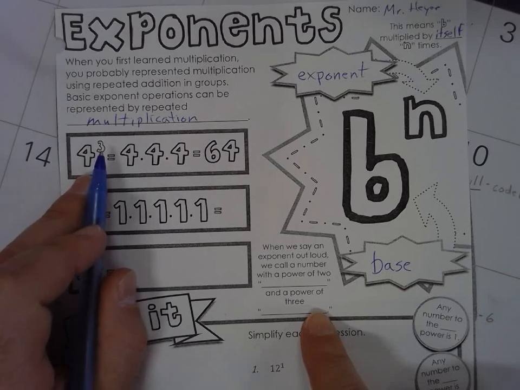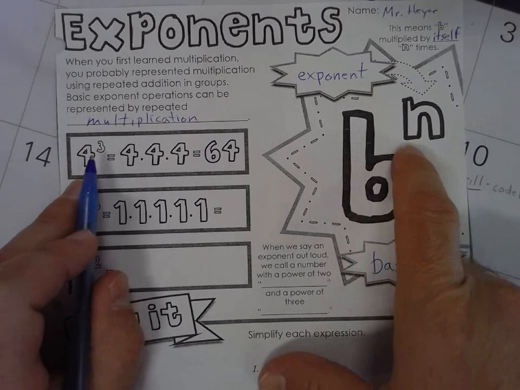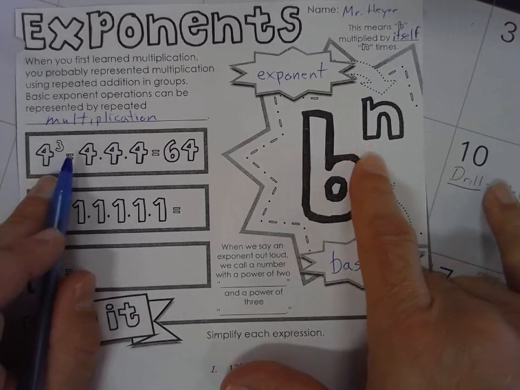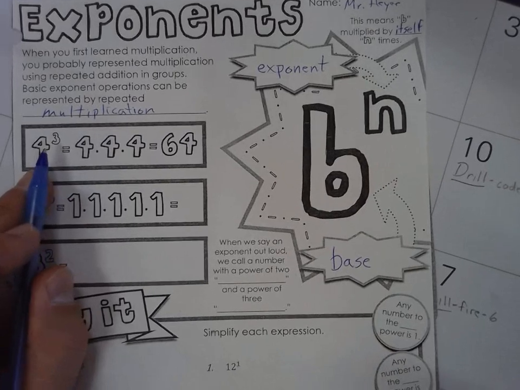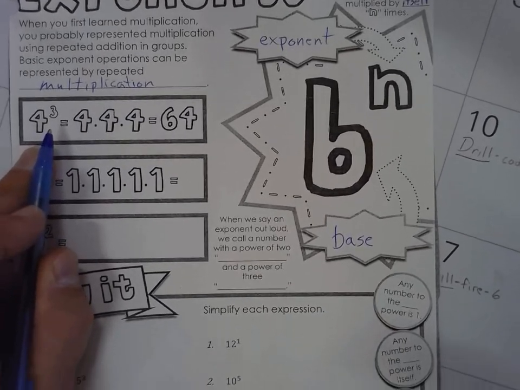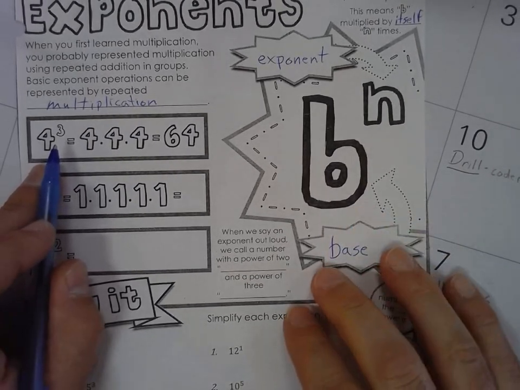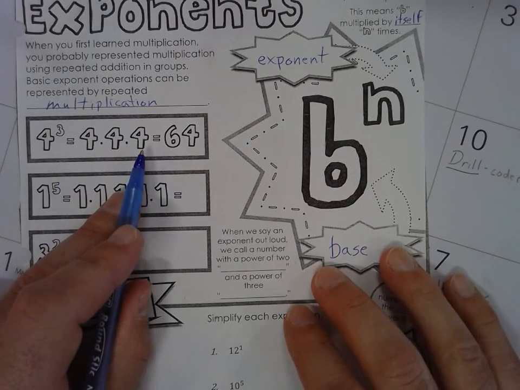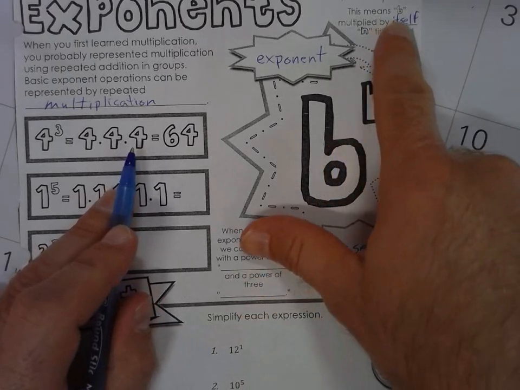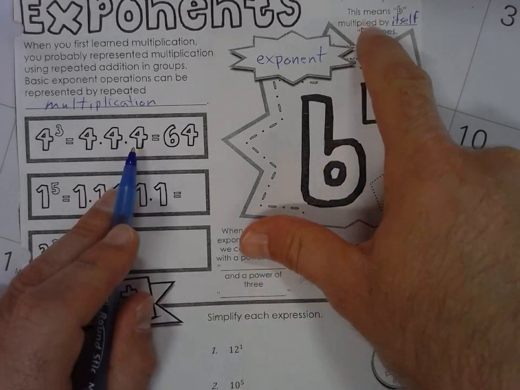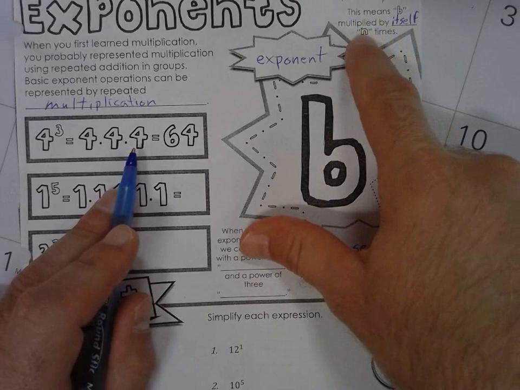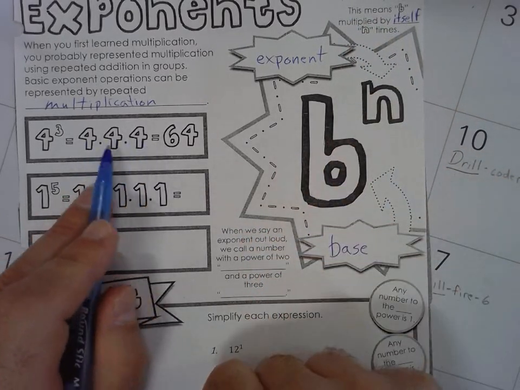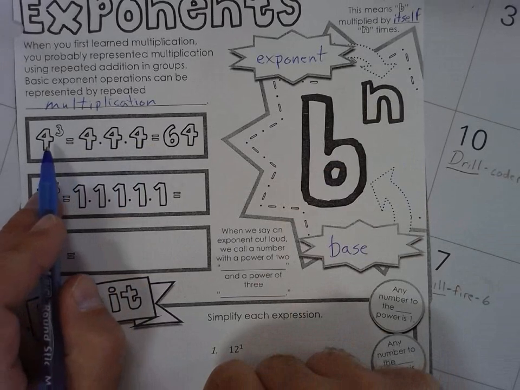This means the base, which is 4, is going to be multiplied by itself: 4 times 4 times 4. So whatever the exponent is, that tells you how many times you're going to multiply the base times itself.